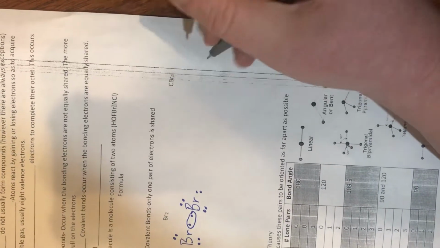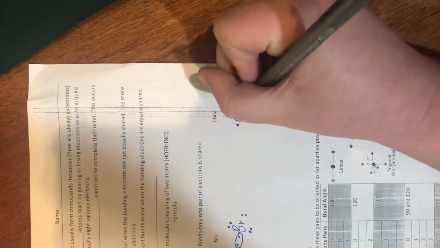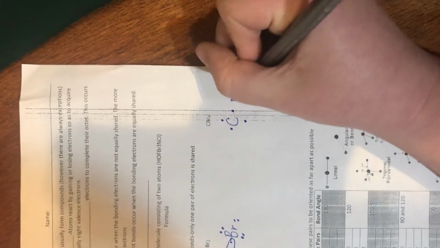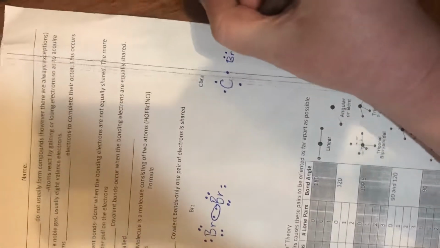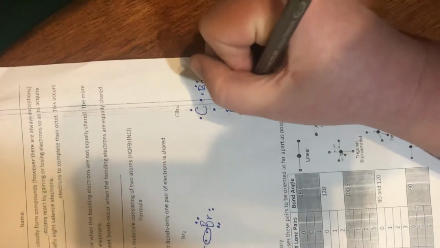If we look at our last one, which is CBr4, we're going to do the same thing. Carbon has 4 valence electrons, so you're going to have 1 electron on each side of the C. And then you're going to draw your bromine atoms, which all have 7 valence electrons. So we're going to line those up just like this.